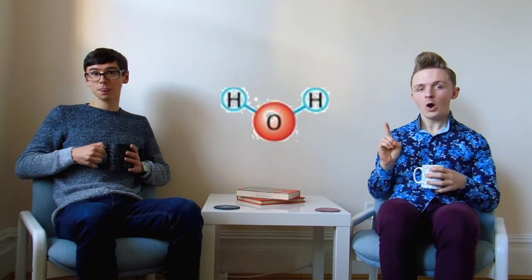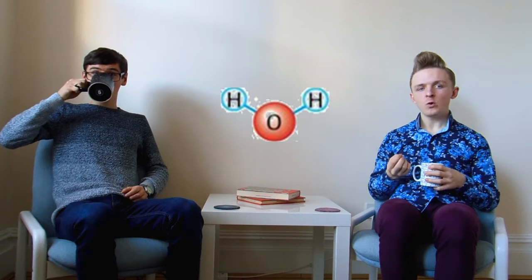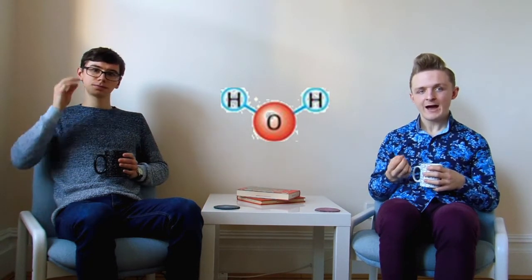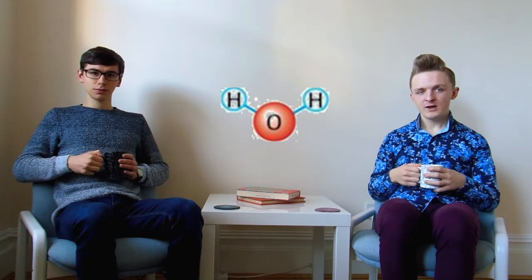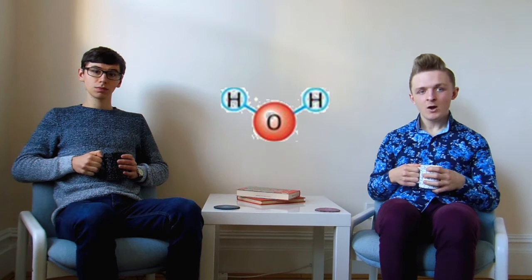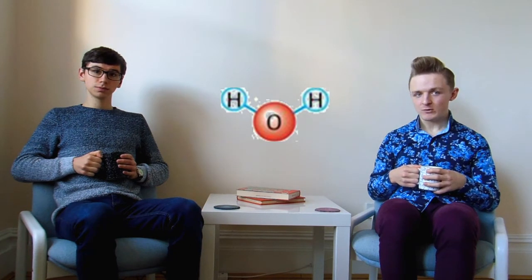But solid water, ice, floats in liquid water. Therefore, ice must be less dense than liquid water, right? Right. Every water molecule is made of 2 hydrogen atoms bonded to 1 oxygen atom. This means water has a special kind of interaction that most substances don't have, called a hydrogen bond. This means that molecules bond by sharing a hydrogen atom rather than sharing a pair of electrons.